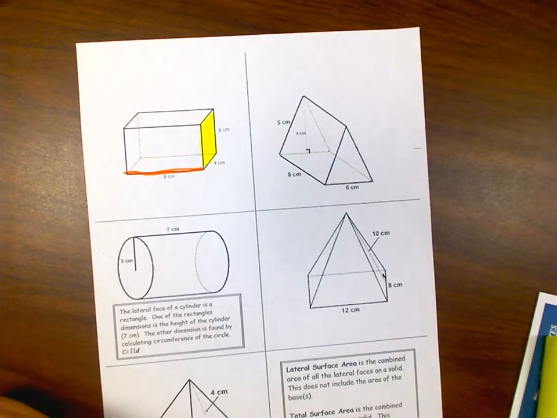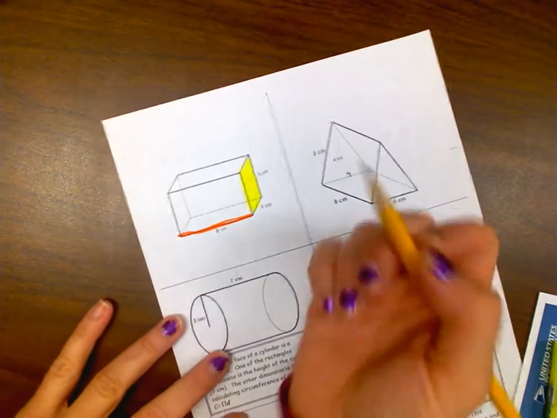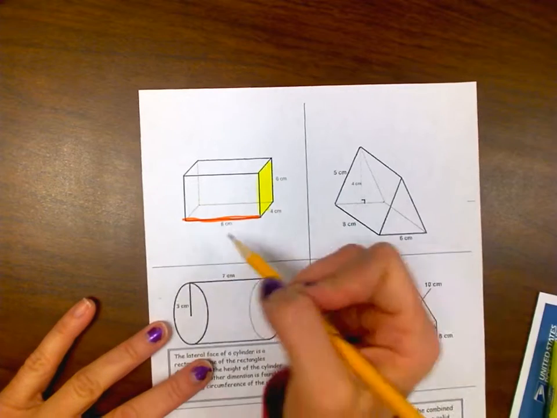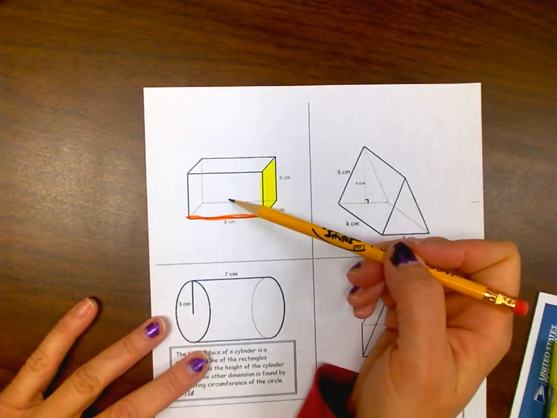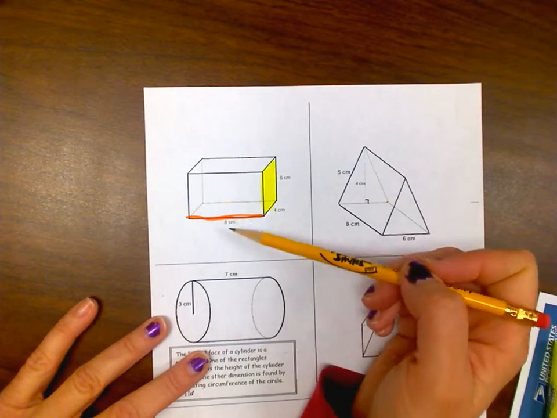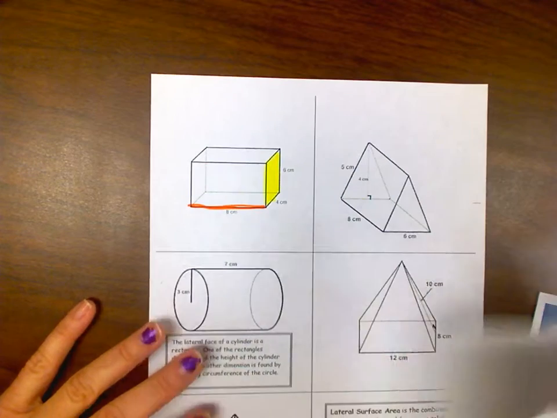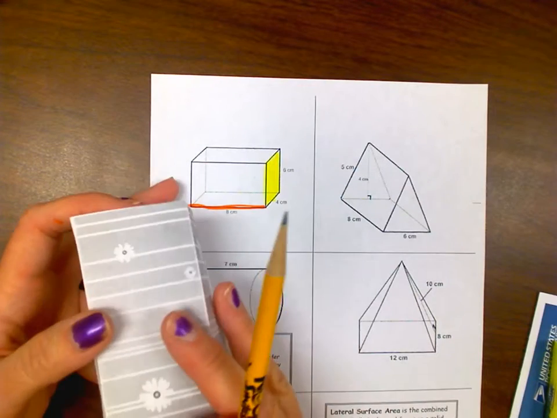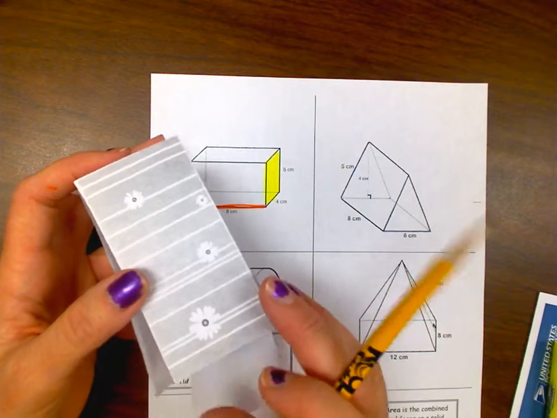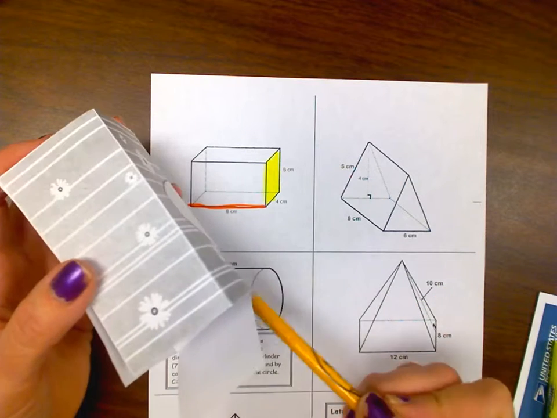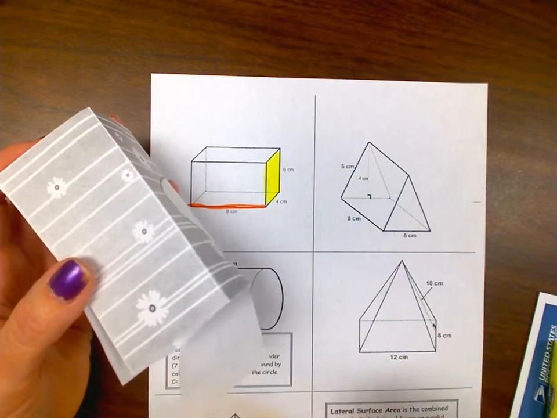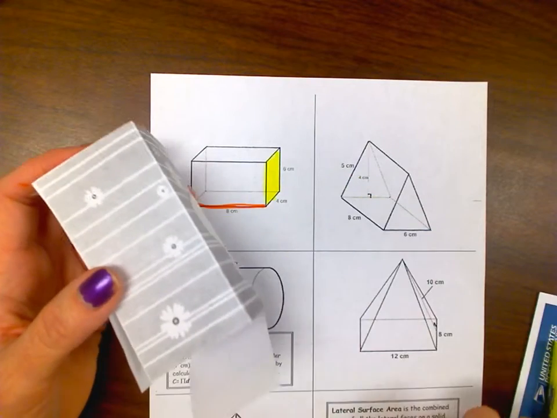Okay? So to determine the surface area, you have to find the area of each face. Each side of this box has a face. You have top, bottom, side, front, back, side, side.